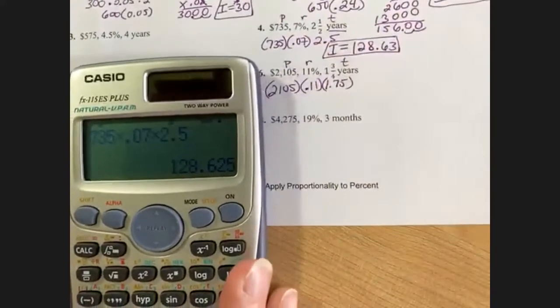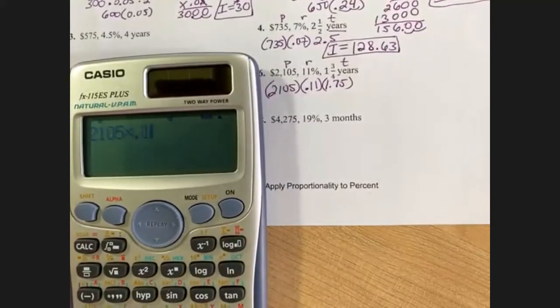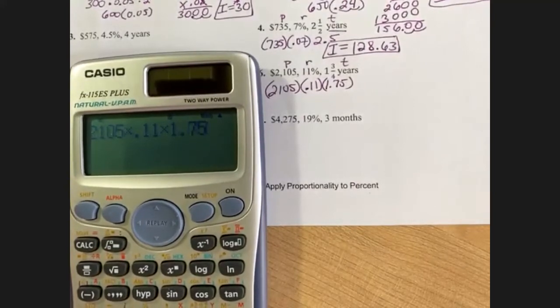On the problem right below that, I have the $2,105. I'm going to be multiplying by decimal 0.11 and multiplying by 1.75 because 3/4 is 75 cents. And then I'm going to change it to my decimal here.